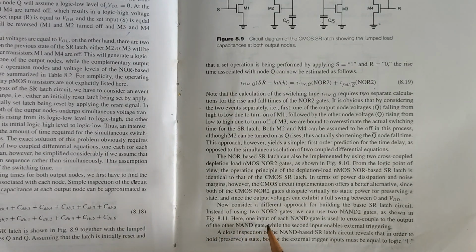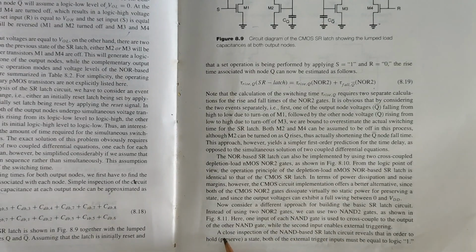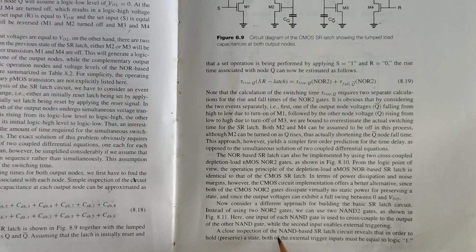Here, one input of each NAND gate is used to cross couple to the output of the other NAND gate, while the second input enables external triggering. A close inspection of the NAND gate SR latch circuit reveals that in order to preserve a state, both of the external trigger inputs must be equal to logic 1.